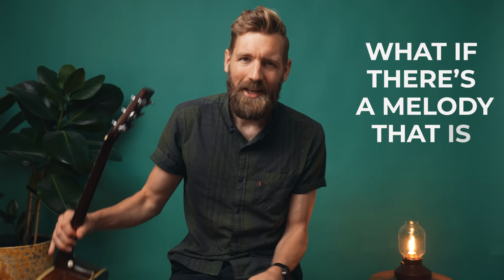So what if there's a melody that's just one note? So the only way to make it sound interesting, apart from the rhythm, is the chords. Then this is probably something that Ed Sheeran would do.